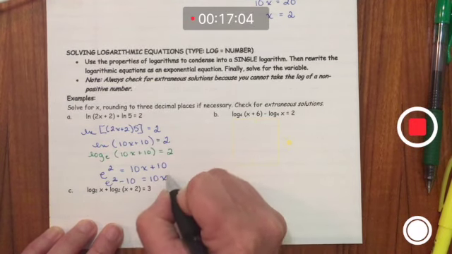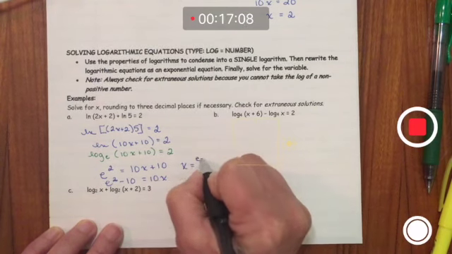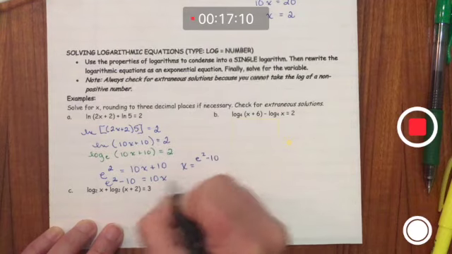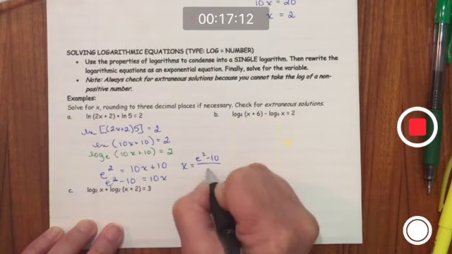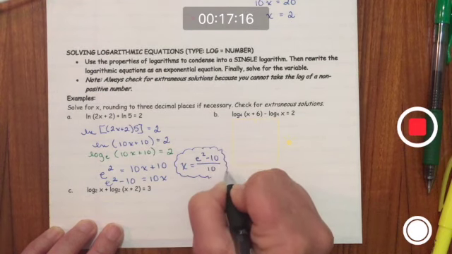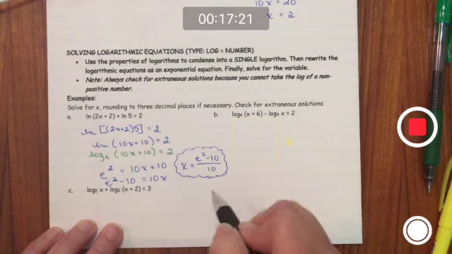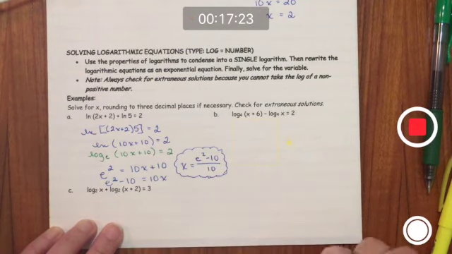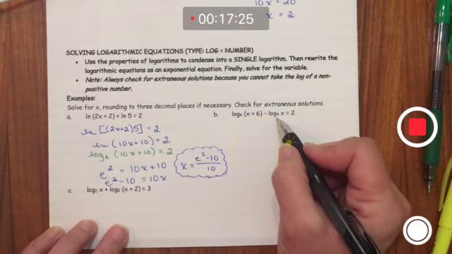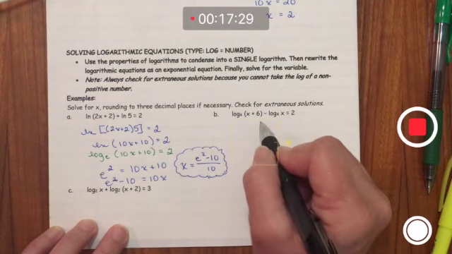So my answer is going to be this x will be equal to all of this left-hand side, all divided by that 10 right there. So that is the exact value of x. Okay, so we'll do that again over here. Notice this time my properties of logs, this is the quotient property.